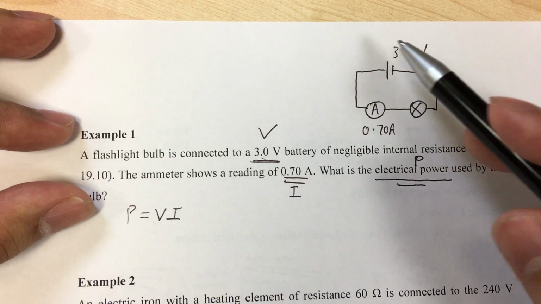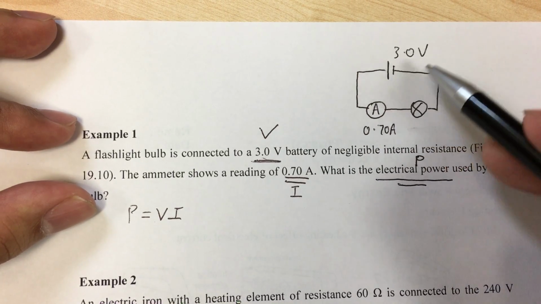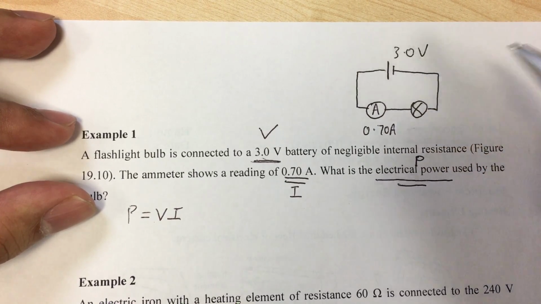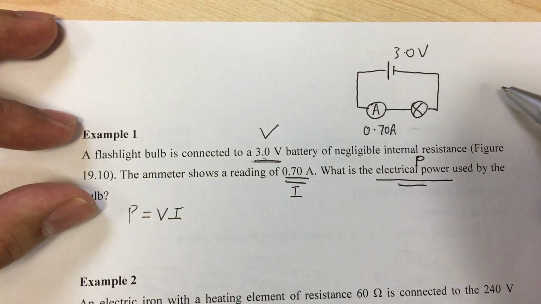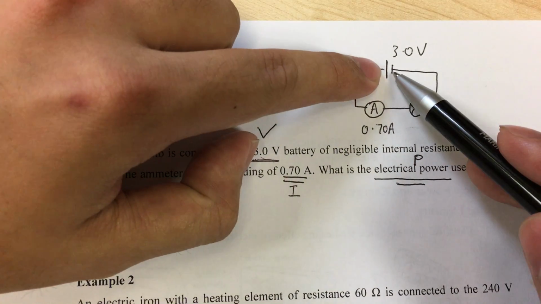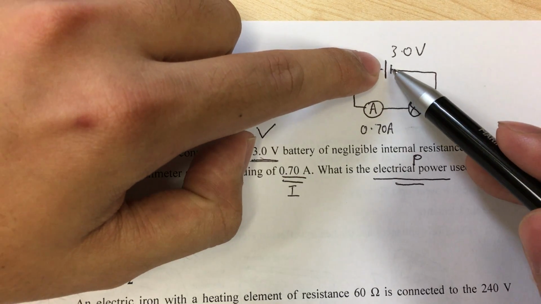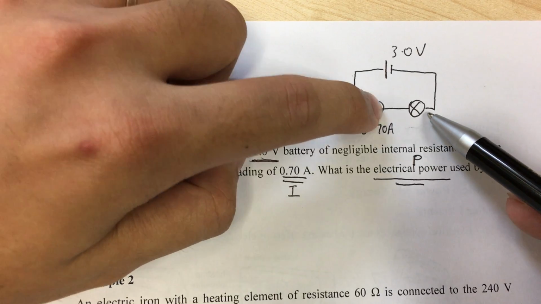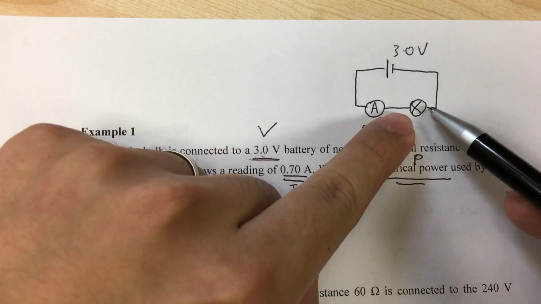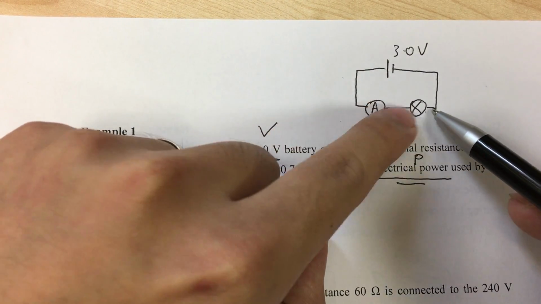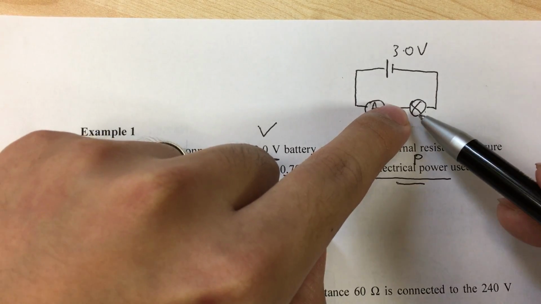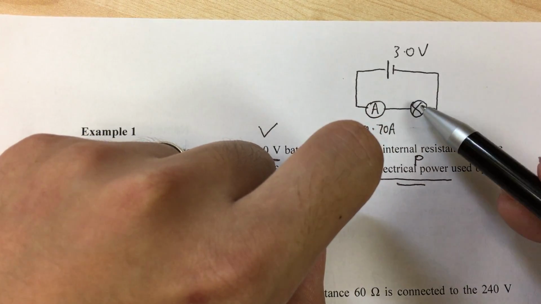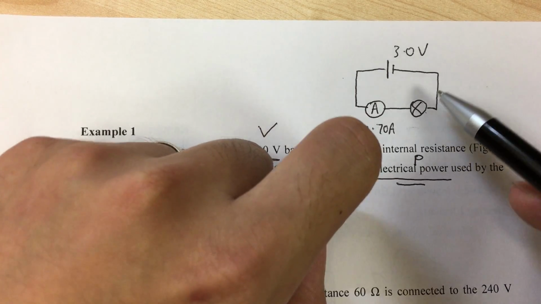There's an EMF that is labeled by the 3.0 volts of the battery. But let's follow the wires connecting to the battery. As you move back to the light bulb, the wire is only connected to the light bulb. So this 3.0 volts is actually the potential difference across the light bulb.